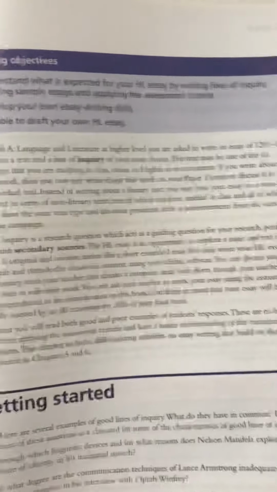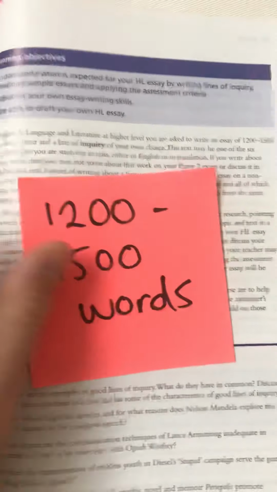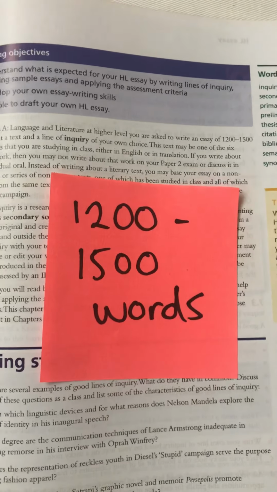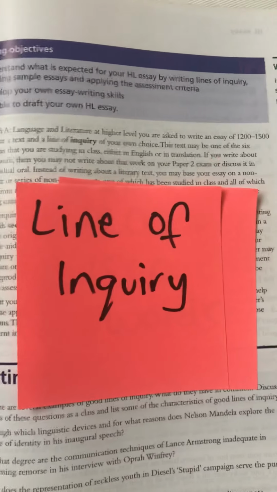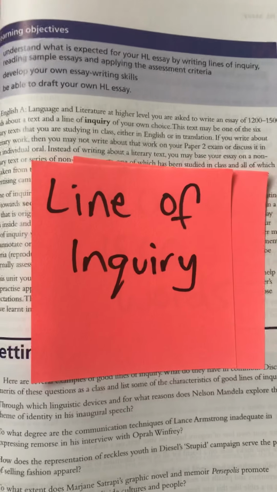And if you have, you would have read this introduction section here, which is really important. And you would have got the takeaways of 1,200 to 1,500 words, okay? Don't exceed it or else. That you need a line of inquiry. Now, you know inquiry questions before, all right? Unless you've been asleep for 17,000 years.